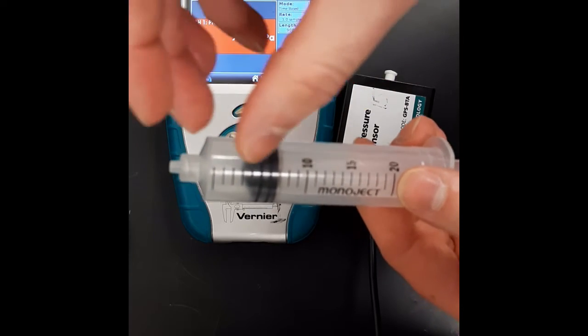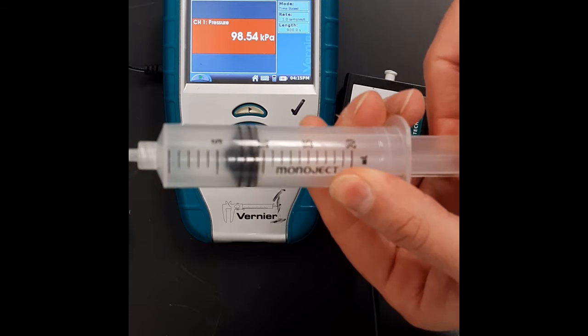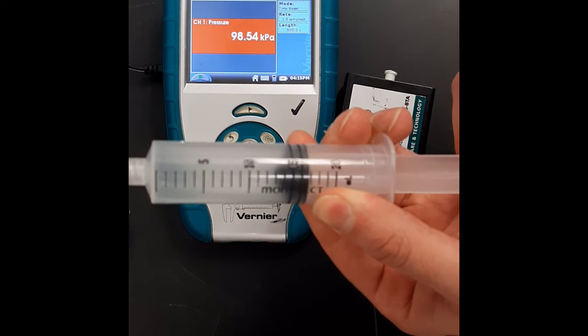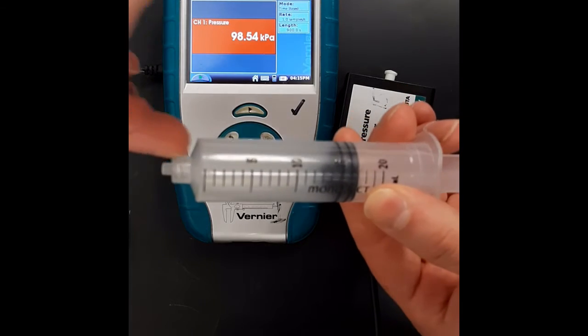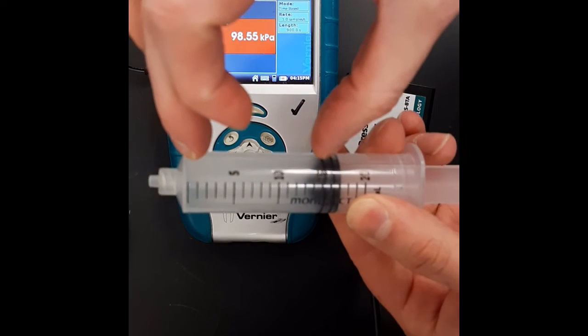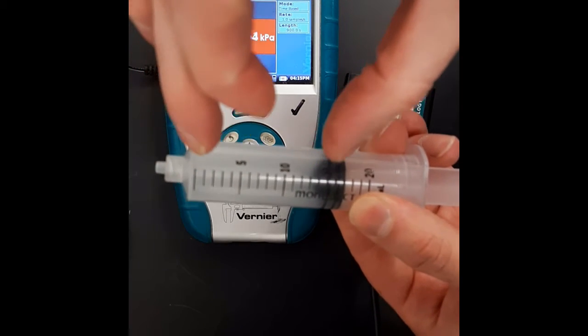Same thing if I expanded it up to, say, 15 milliliters. Because this is still open, air can flow into this syringe, and there's going to be 15 puffs of air.